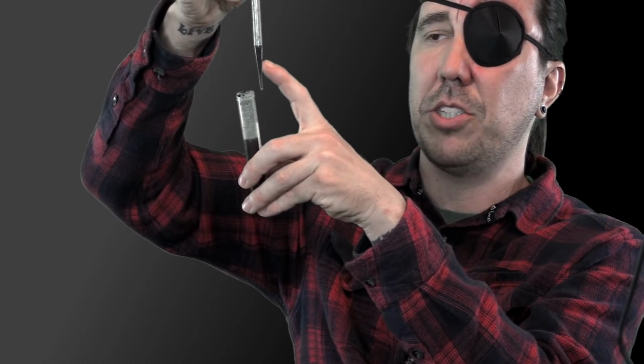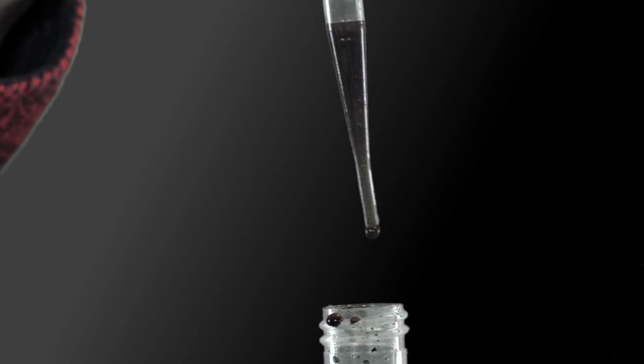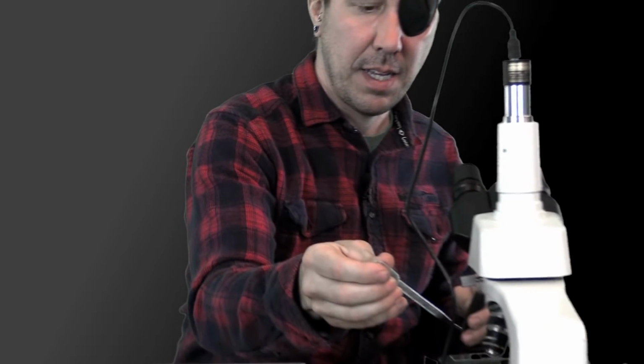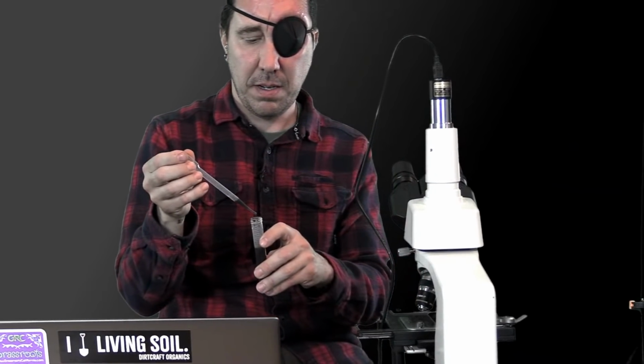And if you've got any big chunks in there, those will drop to the bottom. And I don't have any depth perception because I have one eye, so I'm hoping I don't miss this. But I'll do this a couple times to get those big chunks out of there. And then I'll come over to my slide and put a drop on there.